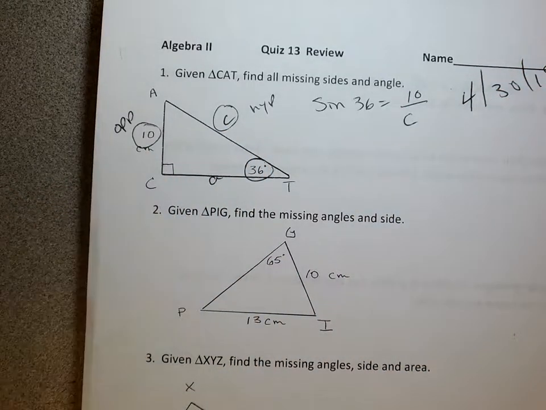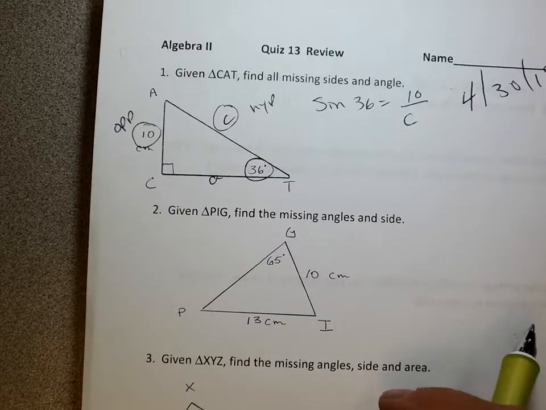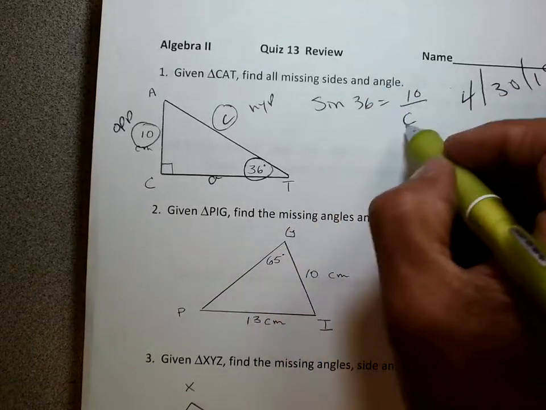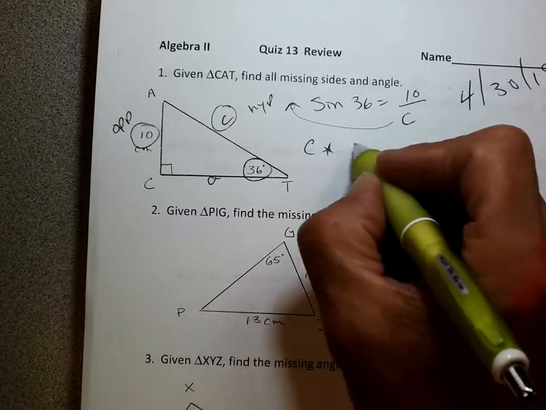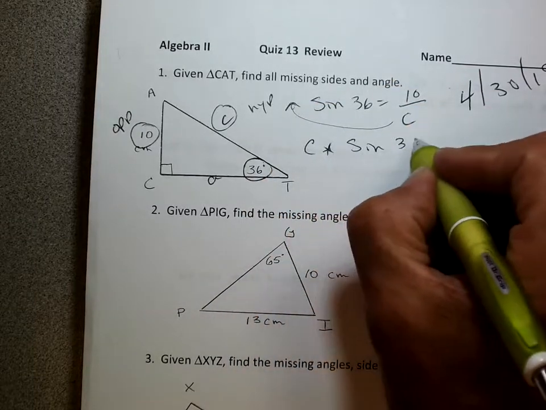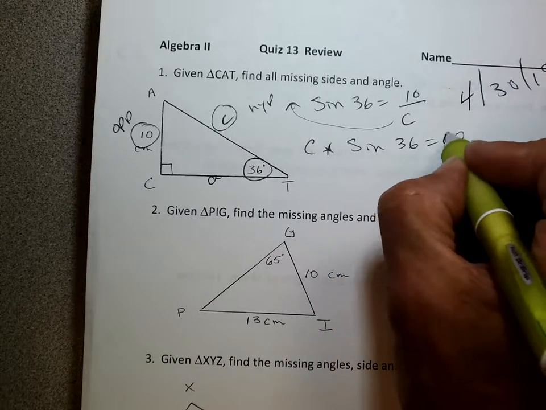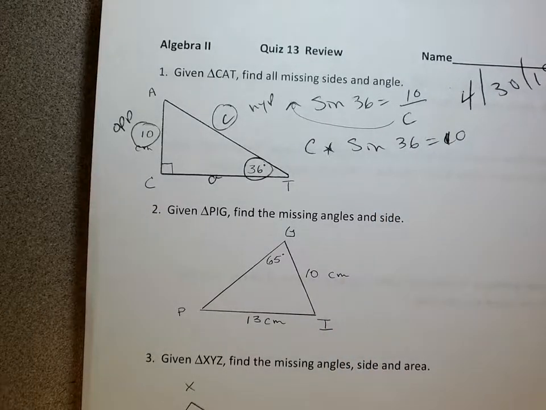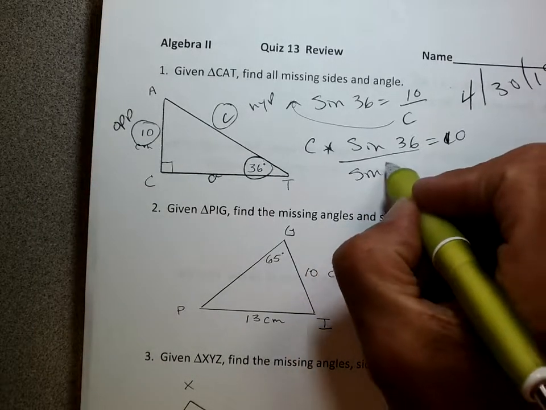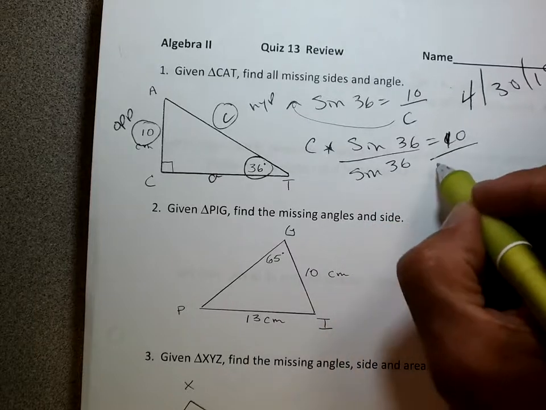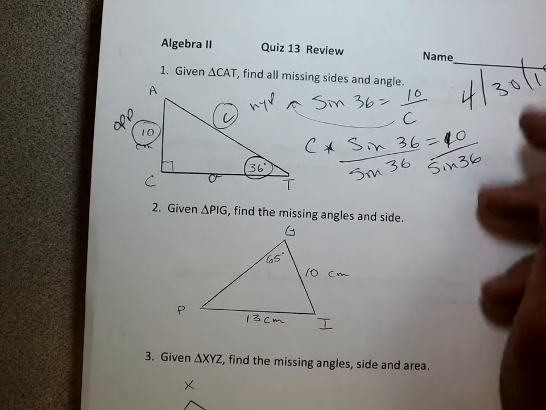Now you can't really divide by c, so you multiply up the c. We get c times the sine of 36 equals 10, but I really need to solve for c, okay? Sine of 36 is just a number in my calculator, so I'm going to divide by the sine of 36 on both sides, and I'm just going to use my calculator.